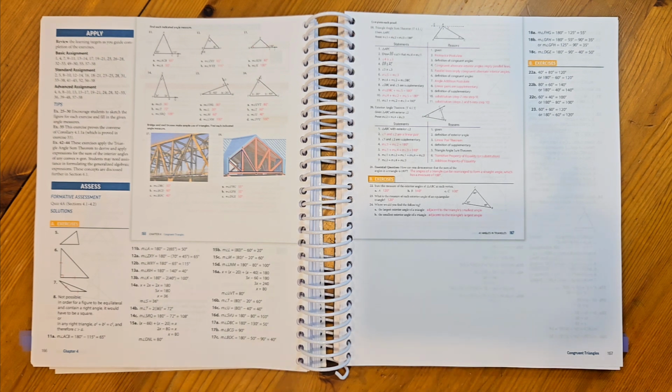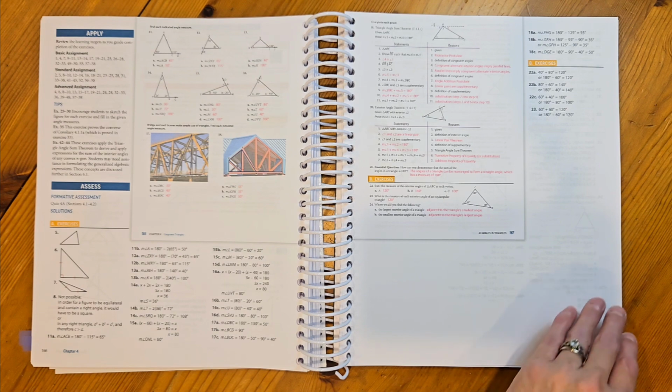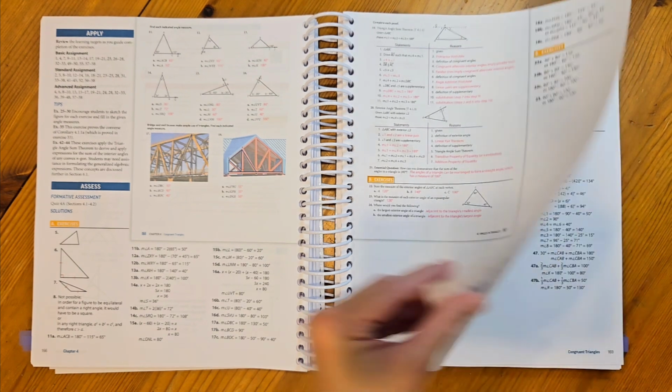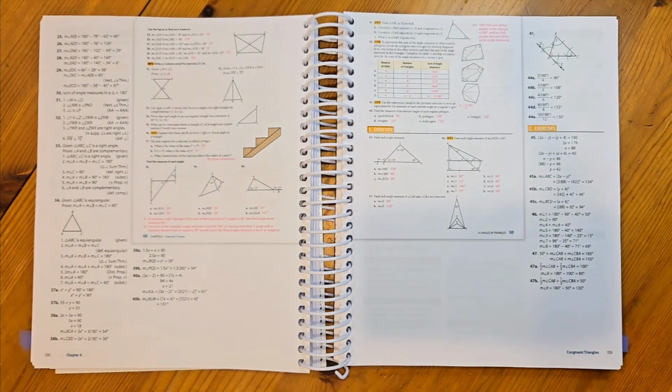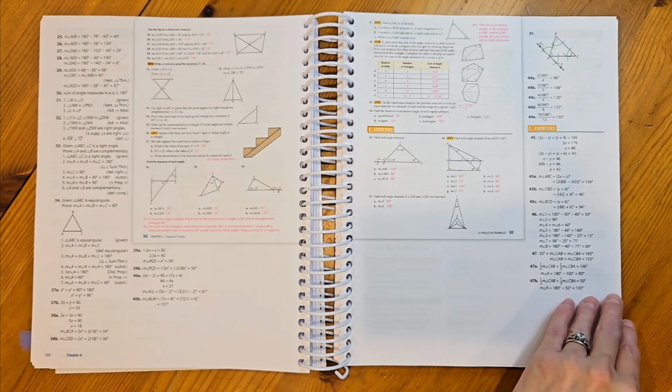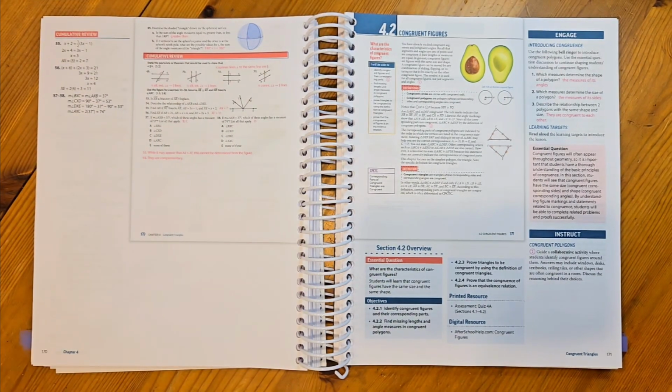So this is going to wrap up the lesson for us. We would finish up our assignment, and then we would check it to make sure our students are understanding what they need to be doing that day. Each lesson also does end with a cumulative review to review concepts from previous chapters.